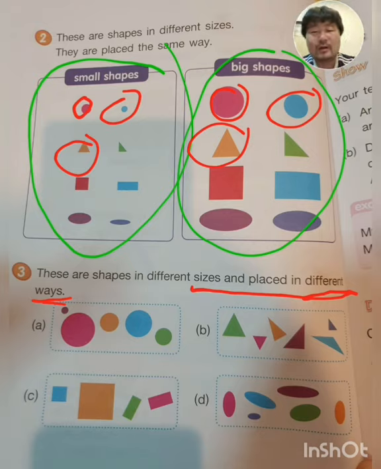So I will show you. A, it's circles. They are just in different size. They cannot be placed in different ways because a circle is round, no corners, no edges. It is just round. So the only thing that can differ between different circles is the size. Okay, now look at B.